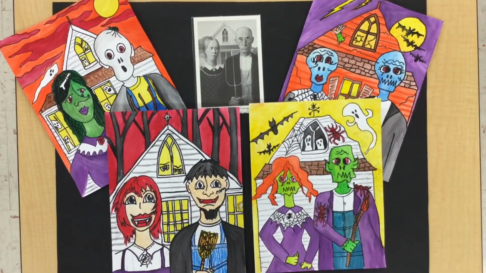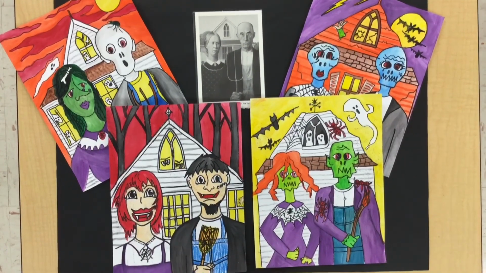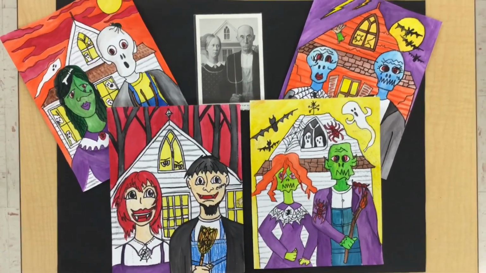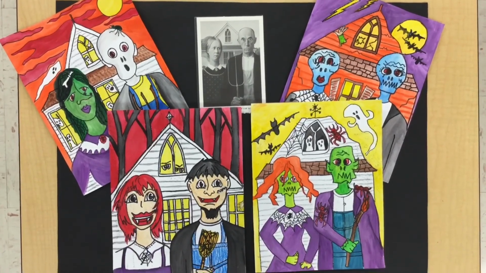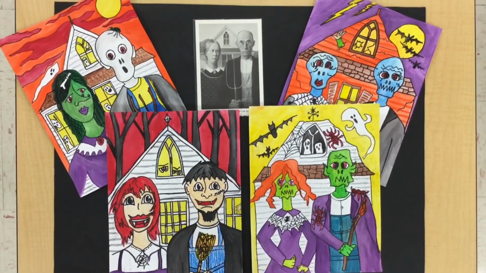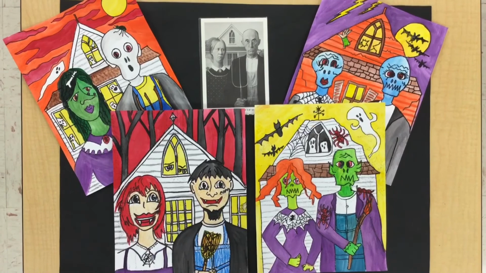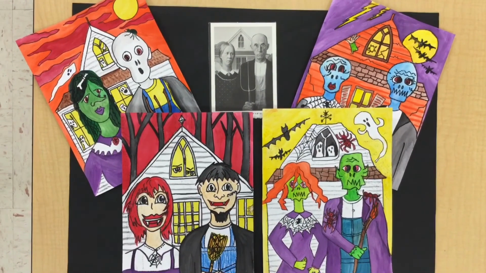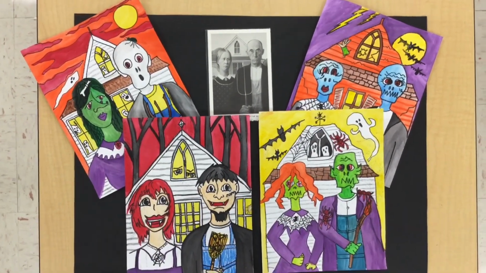Today we're going to be inspired by Grant Wood's American Gothic painting, and we're going to be turning it into our very own spooky, scary American Gothic. I hope you have fun and enjoy this lesson.